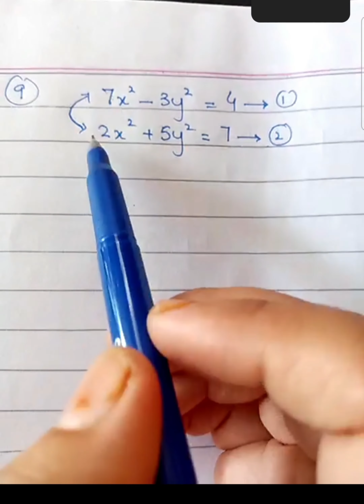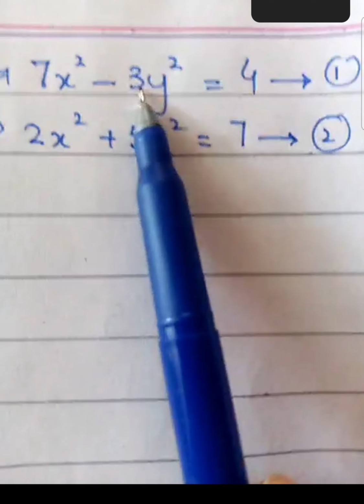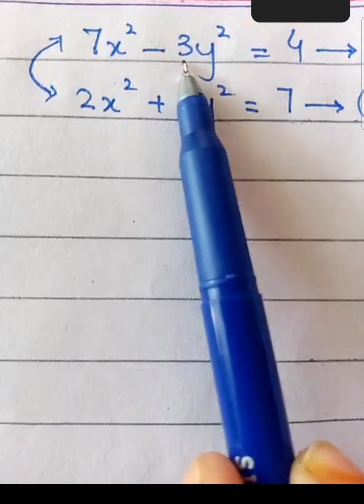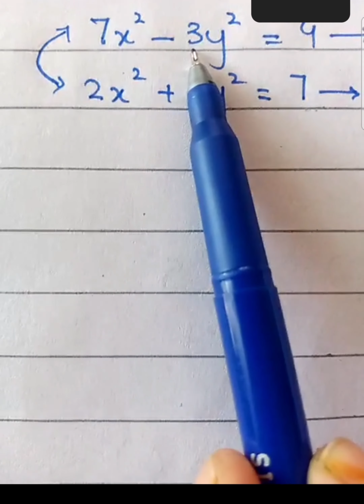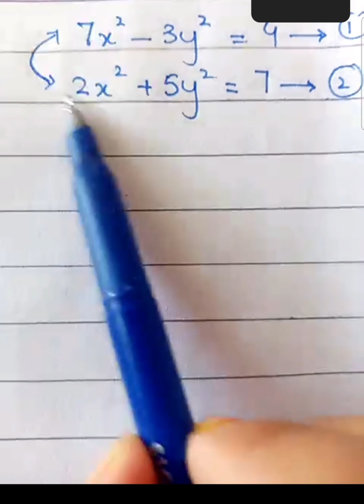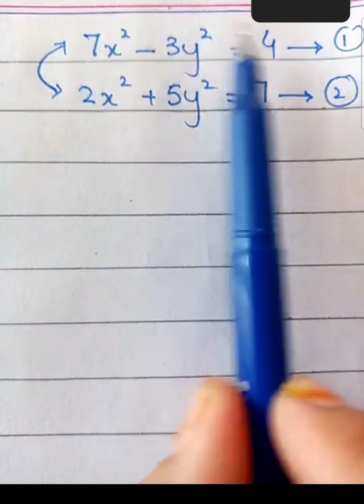Okay. Same is the case here. Take the LCM of 5 and 3. LCM of 5 and 3 will be 15. Now here for equation number 1, you need to multiply equation number 1 by such a coefficient that will give you 15. Similarly, for equation number 2, you need to multiply equation number 2 by such a number that will give you 15. So it's up to you now if you make the coefficients of x square the same or of y square the same.